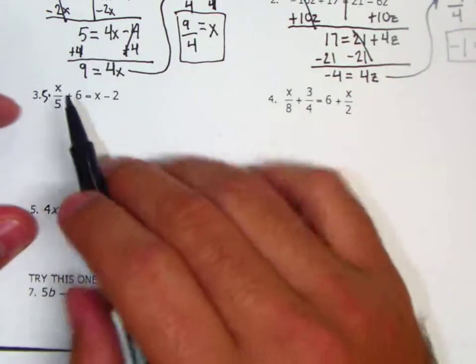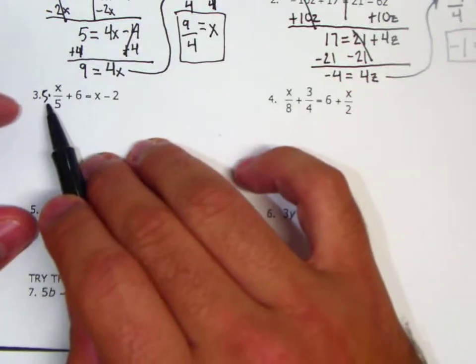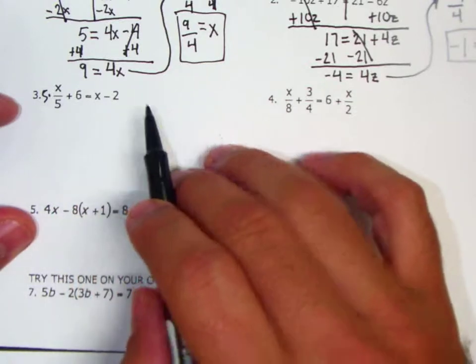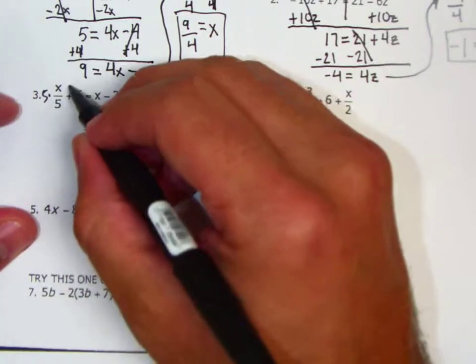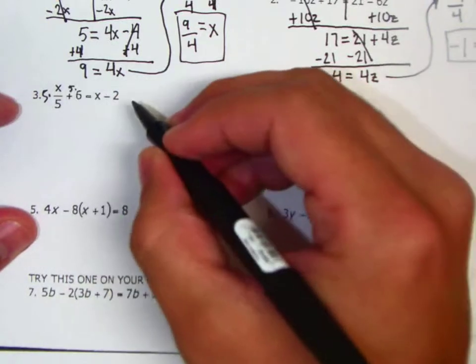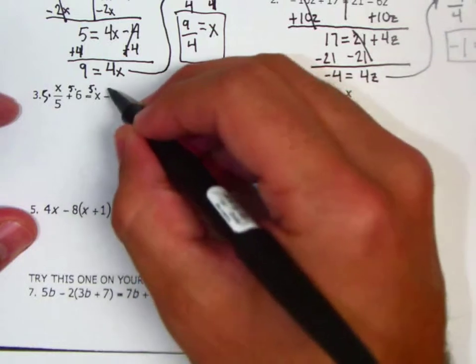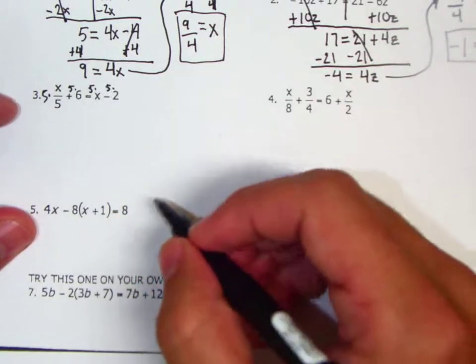The only thing that you have to be aware of is when you multiply something by 5, you need to multiply everything by 5. So I'm going to multiply not only this by 5, but I'm going to multiply the 6 times the 5. I'm going to multiply the x times the 5. And I'm going to multiply the negative 2 times the 5.